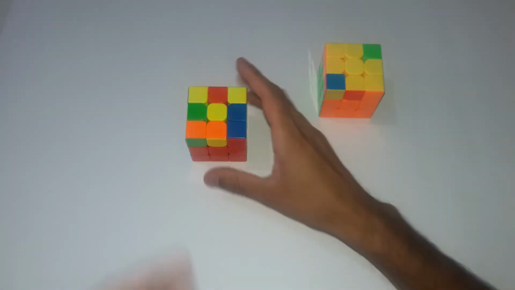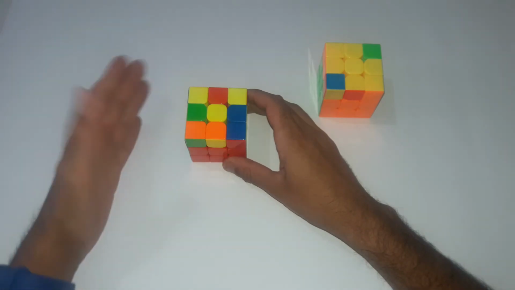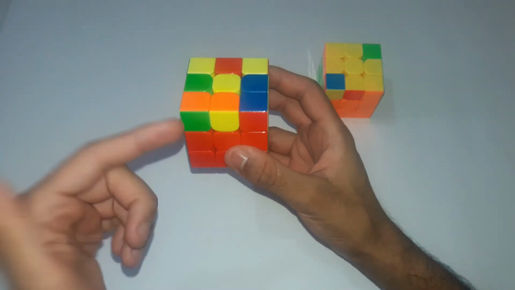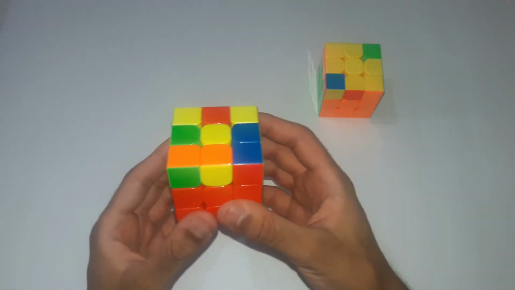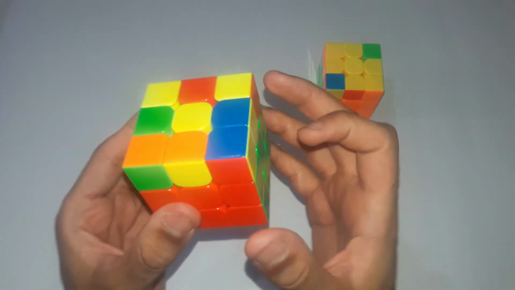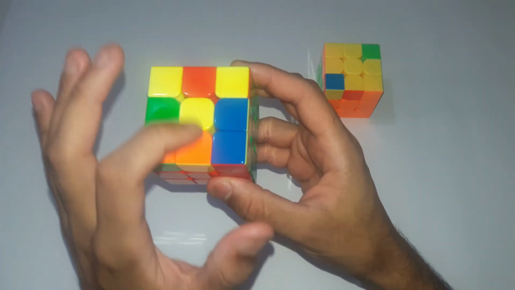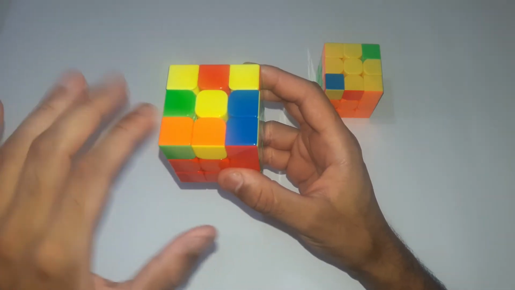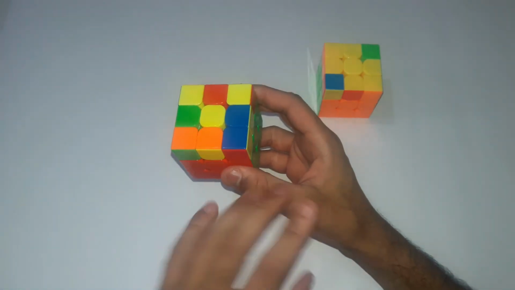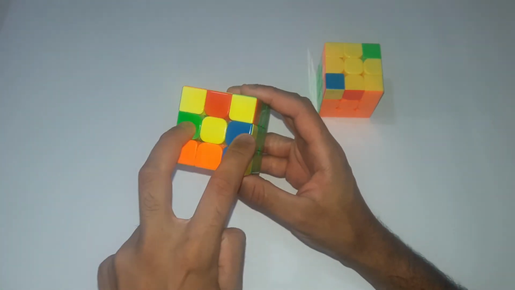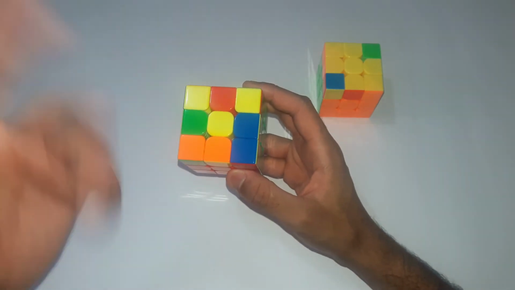The step 4 is a little bit difficult, because here we need to use only algorithms, and if we make a mistake, we need to start from step 1, white cross. So do every movement with caution. In this situation, all 4 yellow edges are disoriented. Here we need to do 2 algorithms. One to orient 2 yellow edges, and the other to orient the last 2 yellow edges.